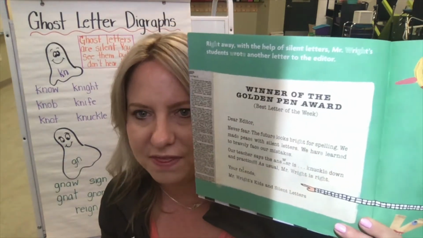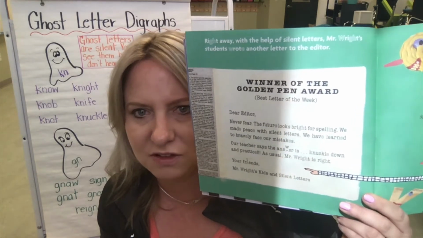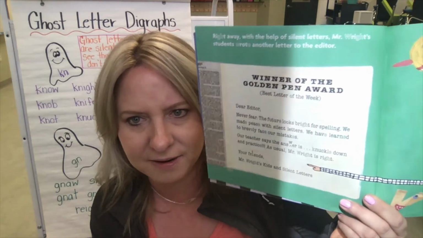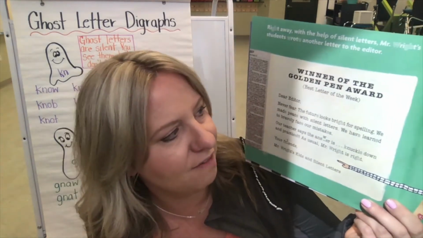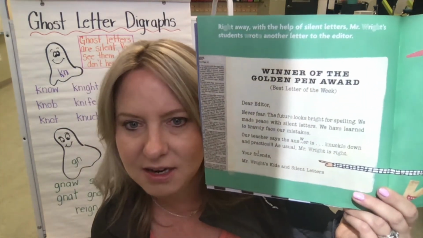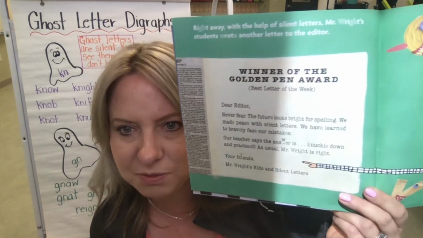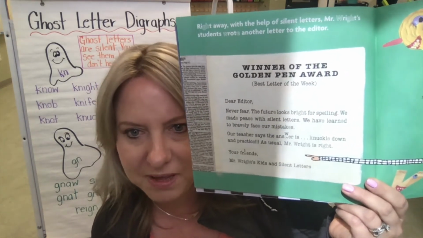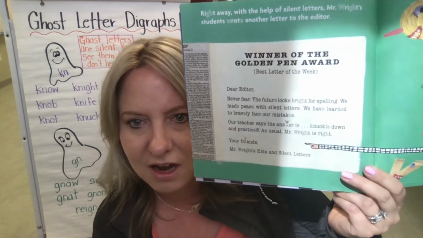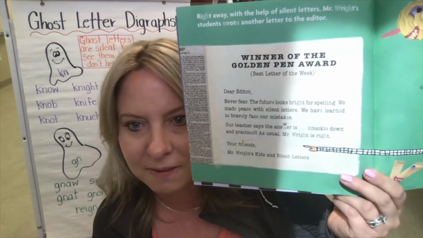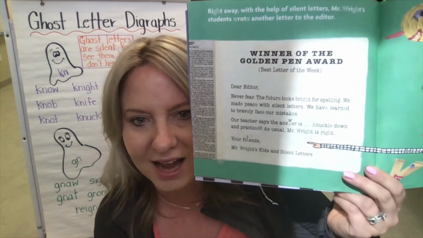Right away, with the help of the silent letters, Mr. Wright's students wrote another letter to the editor. Winner of the Golden Pen Award, Best Letter of the Week. Dear editor, never fear. The future looks bright for spelling. We made peace with silent letters. We have learned to bravely face our mistakes. Our teacher says the answer is knuckle down and practice.